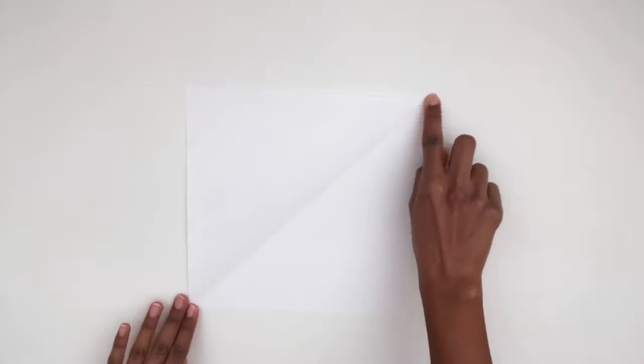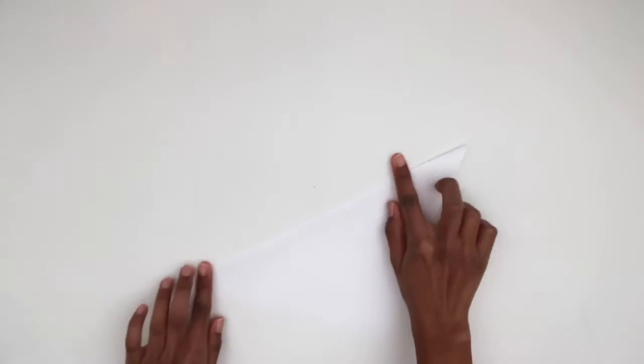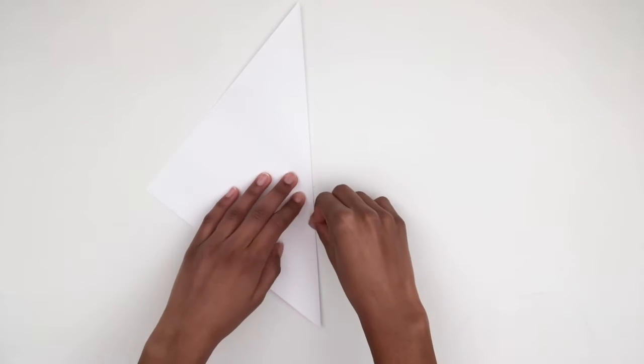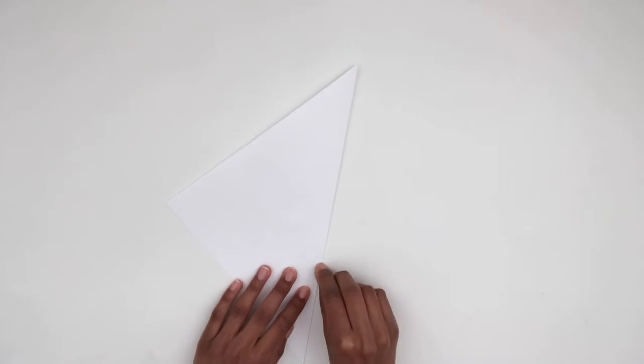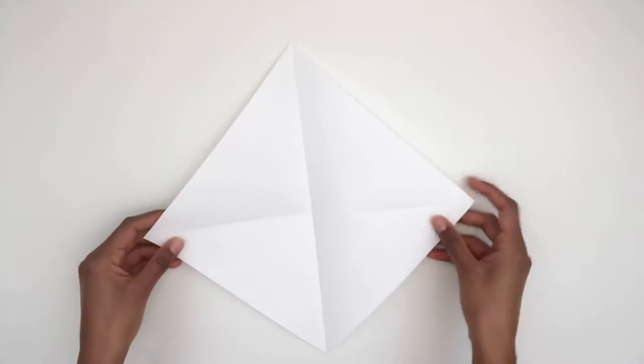Now that you have your square, you're going to fold it diagonally to create an X. Make sure to do it on both sides. I also recommend pressing down with your fingernails so that the line becomes more visible.